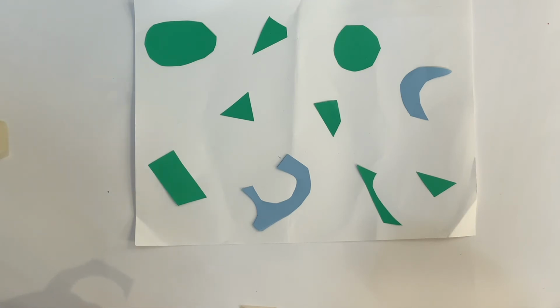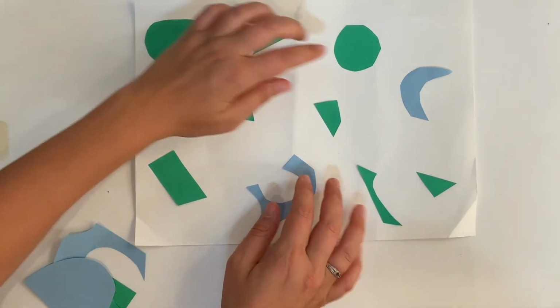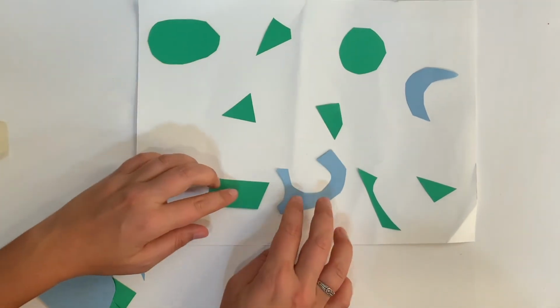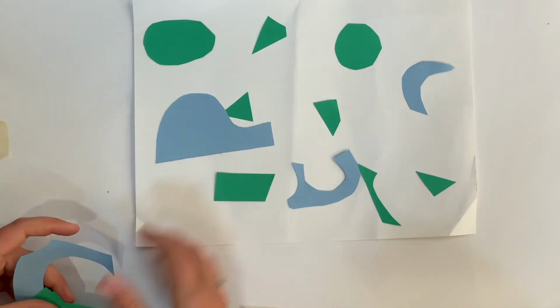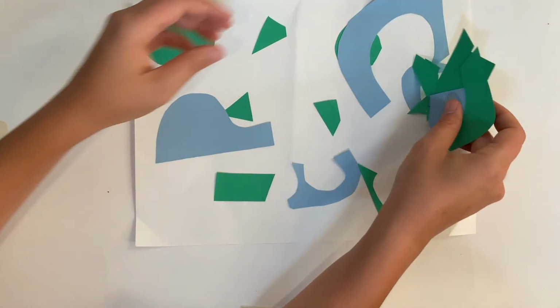So you can do a mosaic. A mosaic is where you take pieces of something like the glass and you put it together to make an image. So in this case, we're taking pieces of paper and we're going to recreate them into an image. So think about what you would like to make. Okay, it can be absolutely anything. If you put your pieces touching, that's going to make a solid.